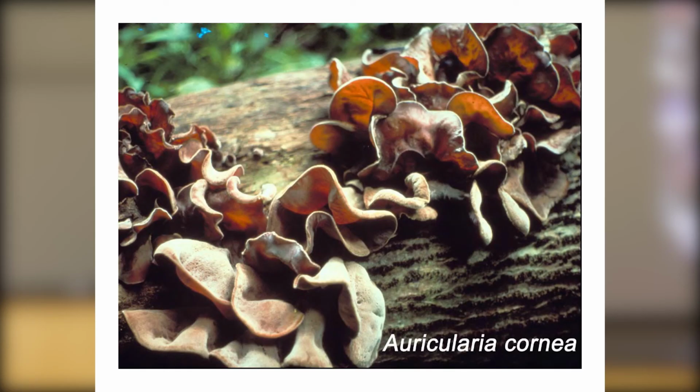And of course, the most common one is this one right here, Auricularia cornea, which even has a local name, pepeiao. Okay, and it's one of the only species of fungus that I recall that people actually eat locally. Okay, and this is also commercially grown in various Asian countries as well. So it's very popular.